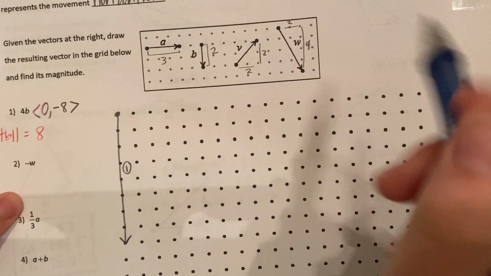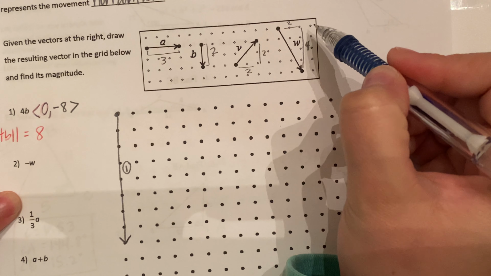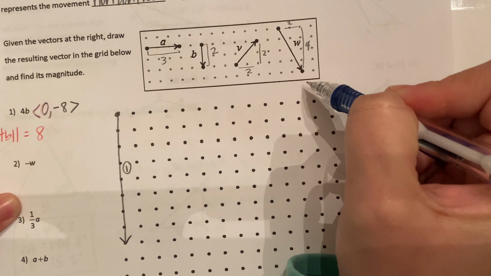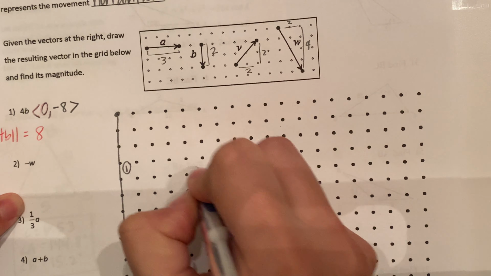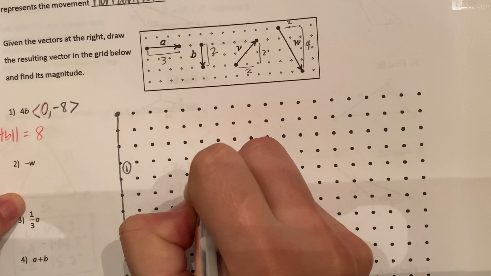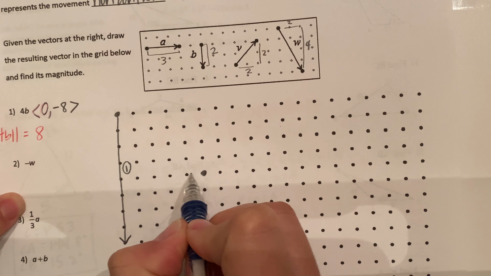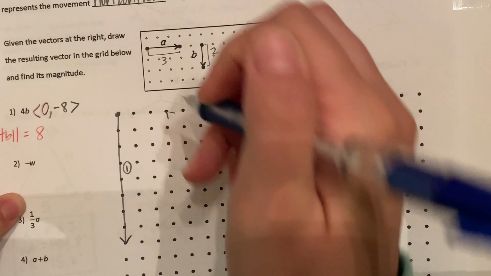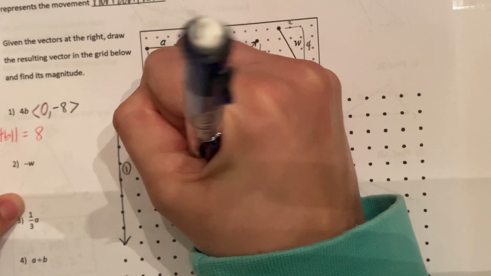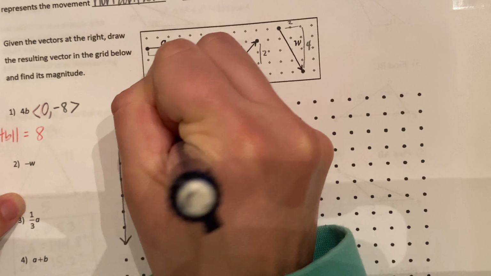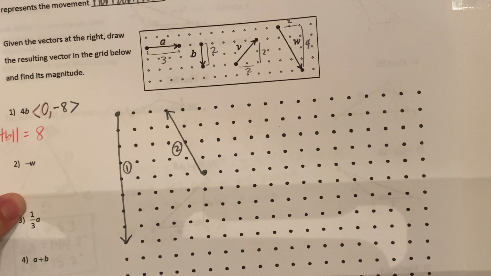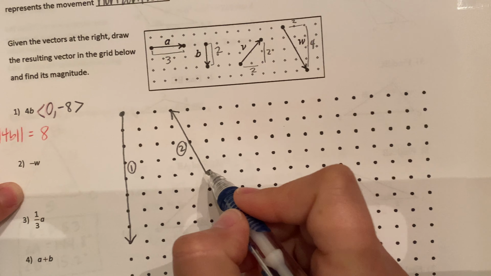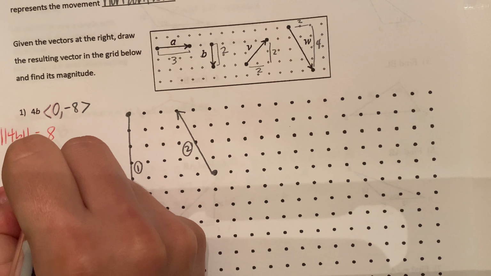Number 2 is -W. Okay, well, if W normally goes right 2, down 4, -W goes left 2, up 4. So let's draw that. I'll start here. I'll go left 2 and then up 1, 2, 3, 4. So I'm ending right here. This is number 2. So there's our -W.